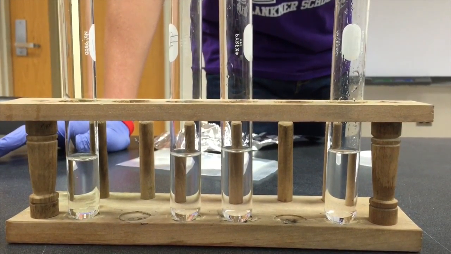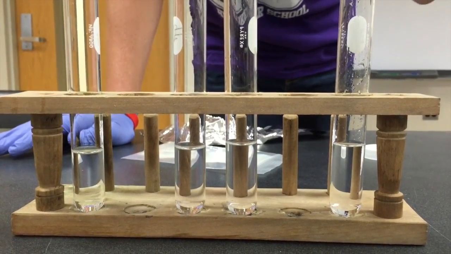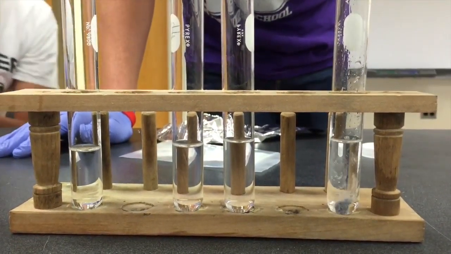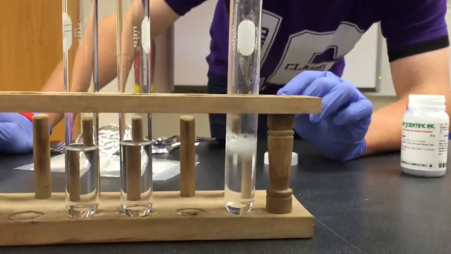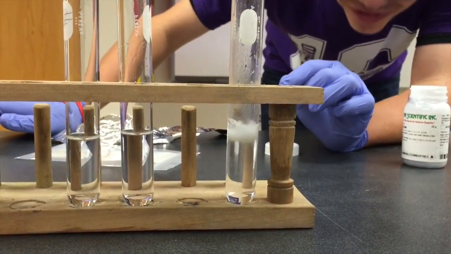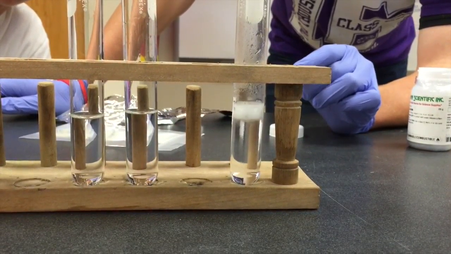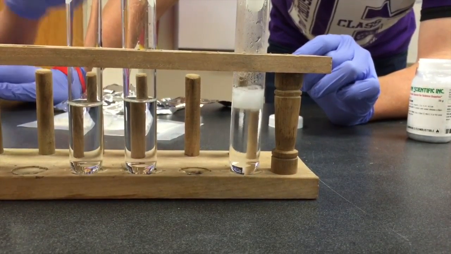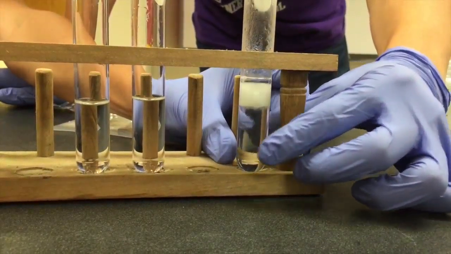As you can see, we have the 4 test tubes full of hydrochloric acid. First, we're going to test calcium. As you can see, the calcium reacts with the hydrochloric acid, making bubbles. The reason for the bubbles is because when the calcium reacts with the hydrochloric acid, it releases a gas, hydrogen gas. Another interesting thing about this reaction is that it releases energy in the process, making its surroundings much warmer. This is called an exothermic reaction.